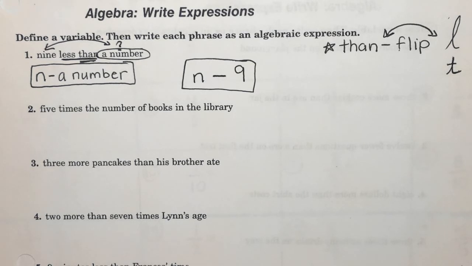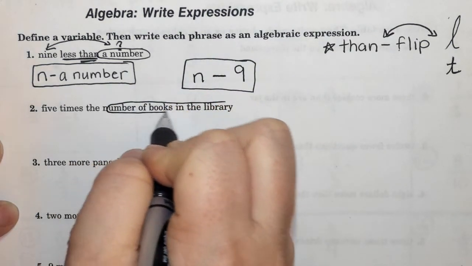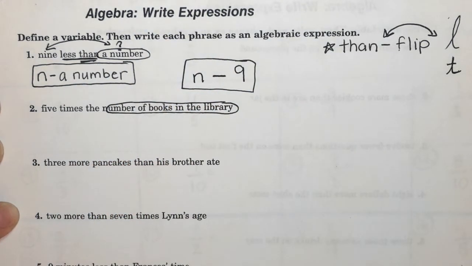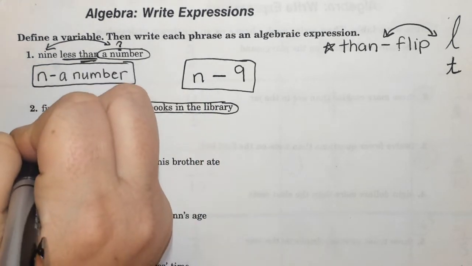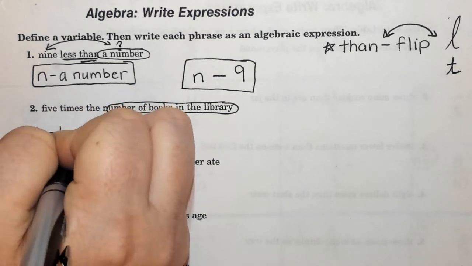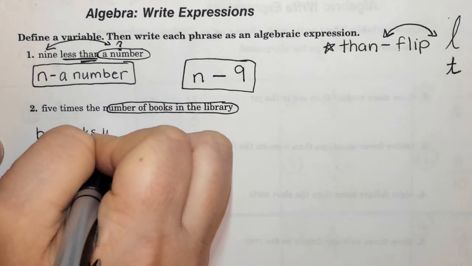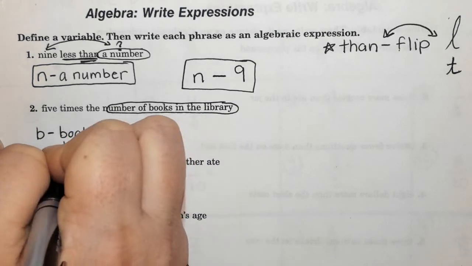It says 5 times the number of books in the library. So we're going to start with the variable. What information do I need? What information am I missing? What am I missing here? Macy? The number of library books. I have no idea how many books are in the library. What letter would we want to use for that? Blaine? We can use B for books. Technically, you could use N again for the number of books. I'm going to use B for books in the library.